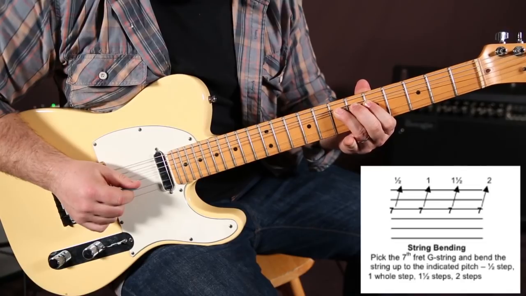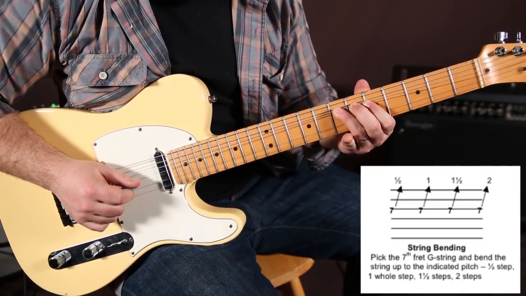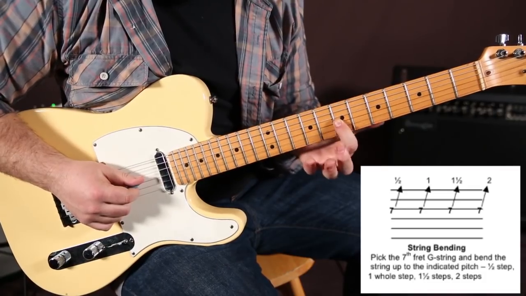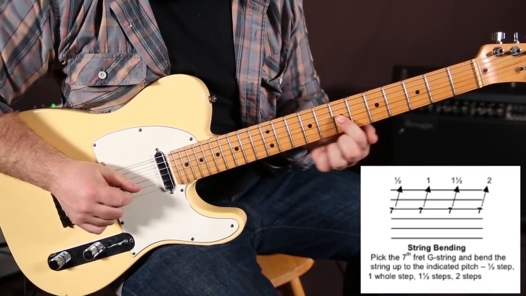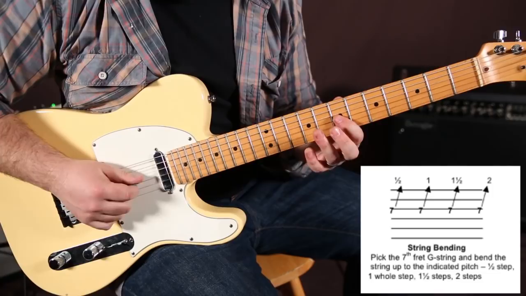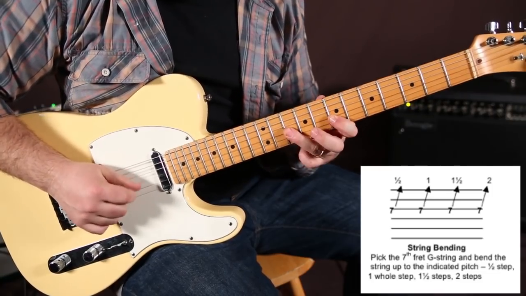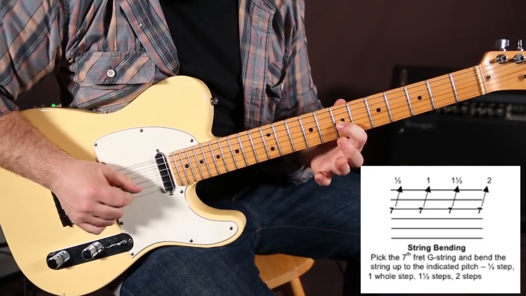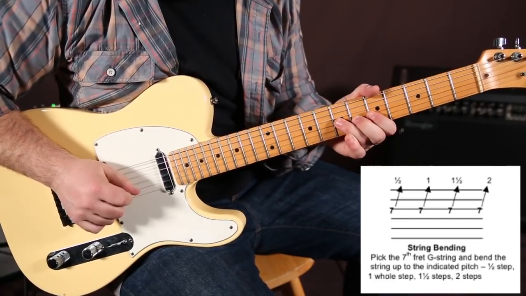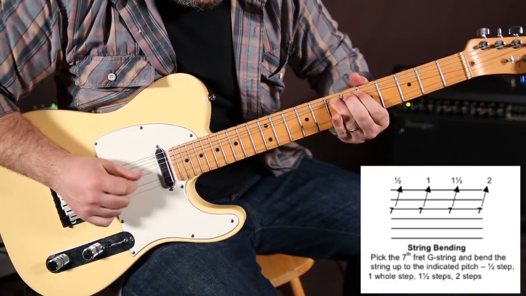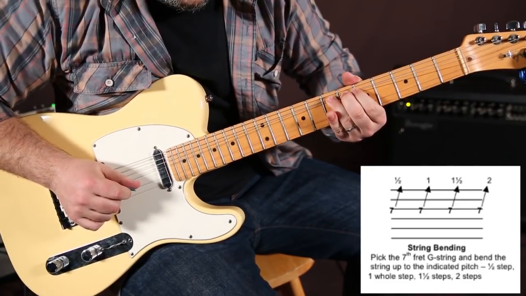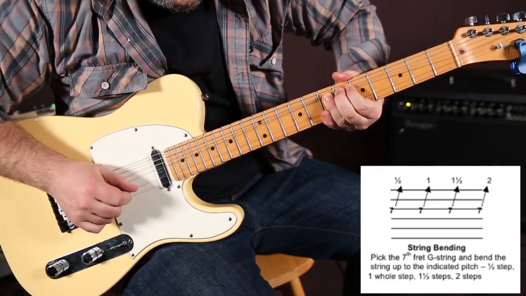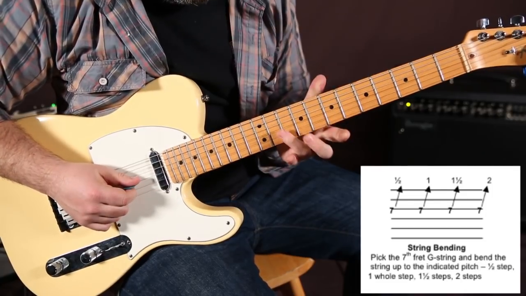Okay? Then, what do you think the next one is? It's a step and a half. So, we need to bend this note up to a whole step and a half step. Now we really got to start bending the strings. Bending it up to the note.